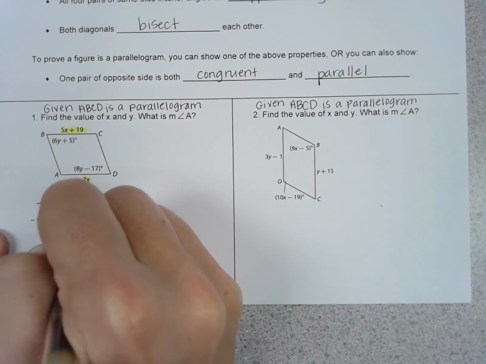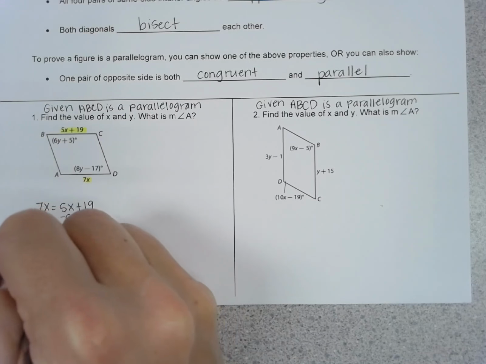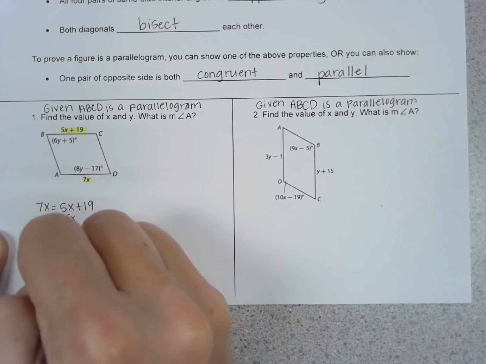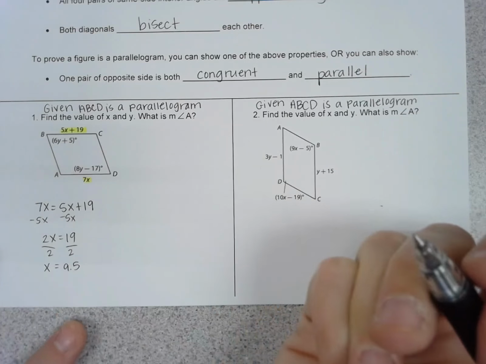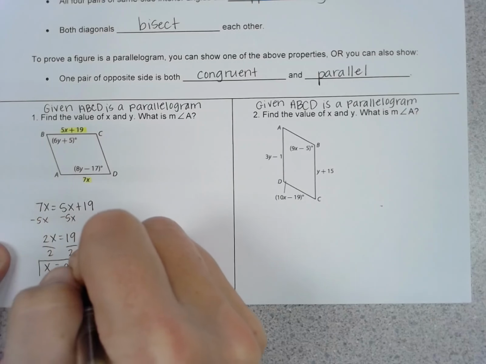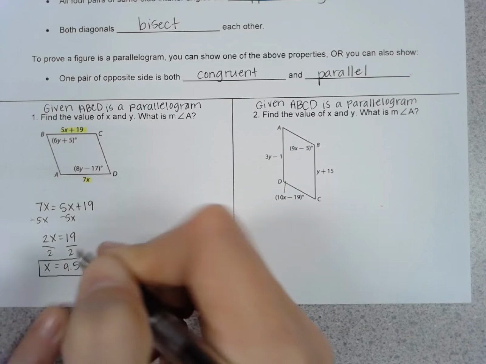So I get 2x equals 19. And then when I divide both sides by 2, I'm going to convert it into a decimal. So I get x equals 9.5. So that's one of my answers to the question.